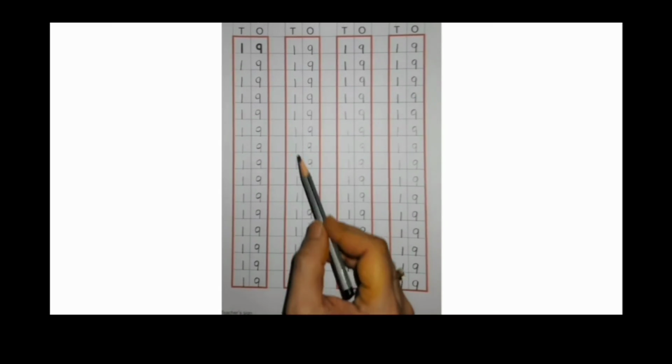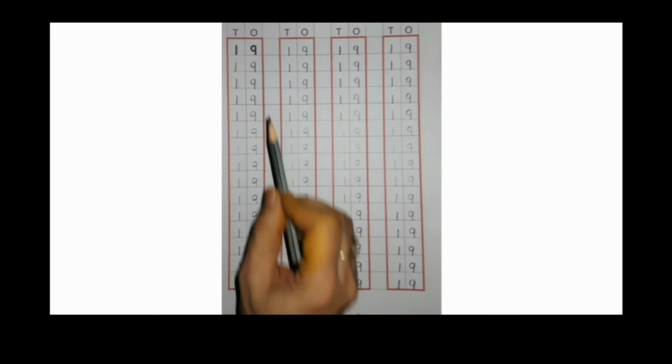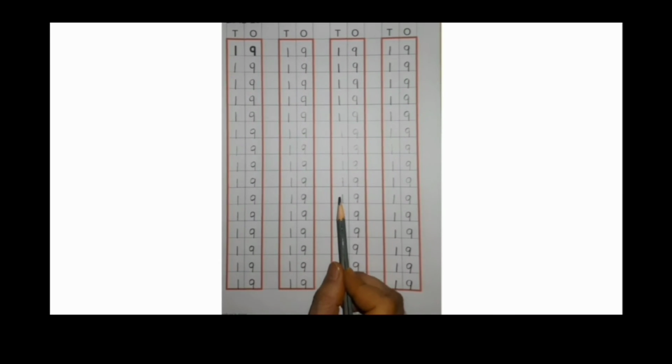19. To complete this page by writing number 19 nicely in your classwork book.